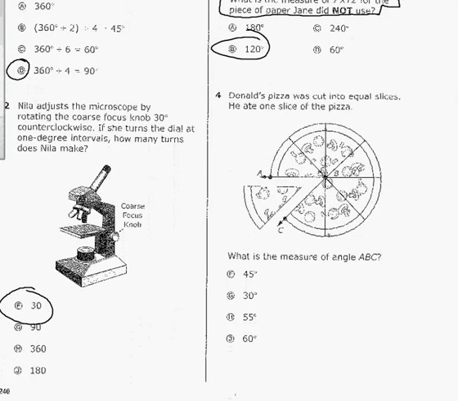Problem number 4. Donald's pizza was cut into equal slices. He ate 1 slice of pizza. What is the measure of angle ABC? And that looks very similar to the shift wheel problem. And we talked about eighths of a circle and what an eighth of a circle would look like. And we know that's 45 degrees. Or we'll write it down. It'd be 360 divided by 8 equals 45. Okay.